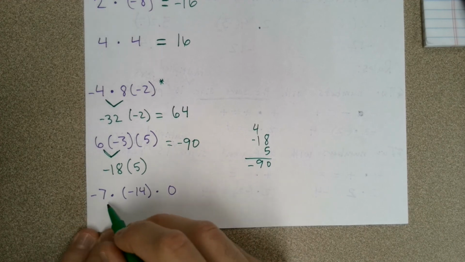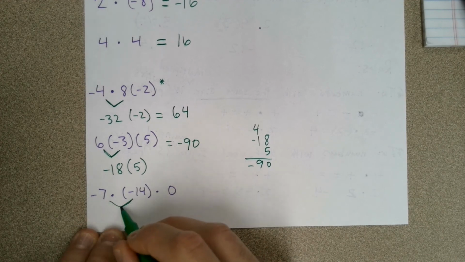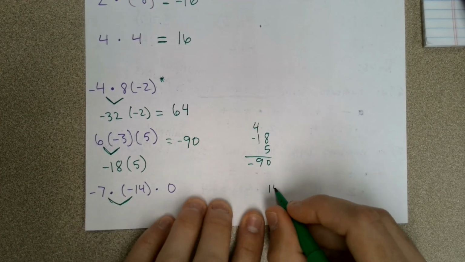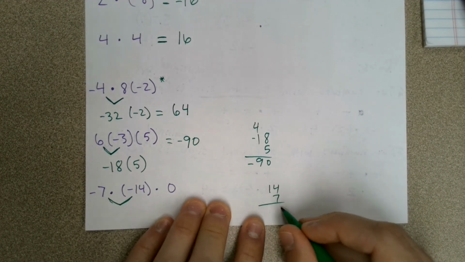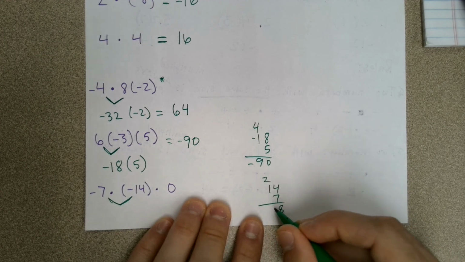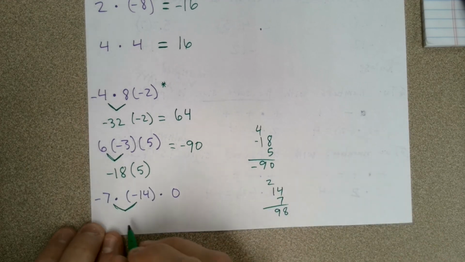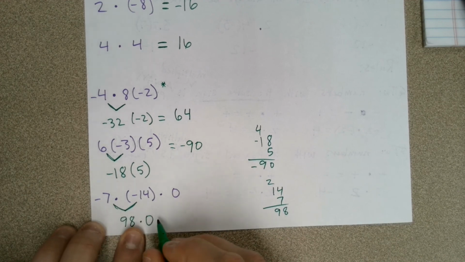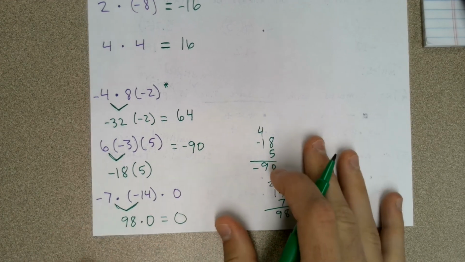Our last one, negative 7 times negative 14. We know we have the same signs there, so this has to be a positive. Jot that one down. If you're looking a step ahead, you might notice something. I got 98 times 0, and we remember that anything multiplied by 0 is 0.